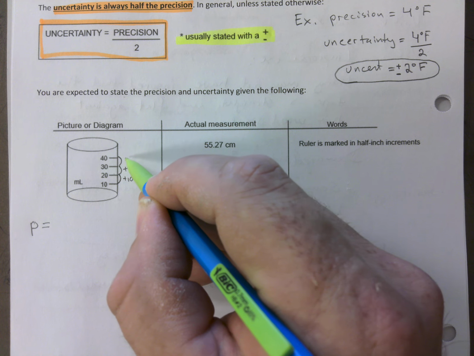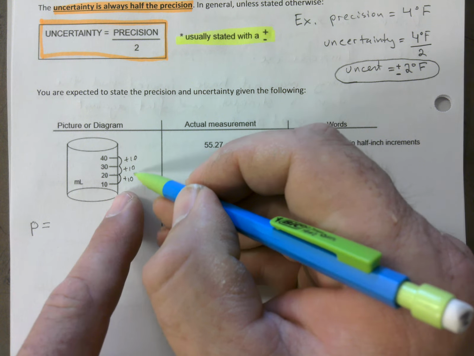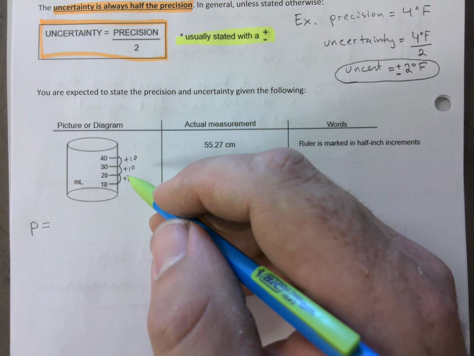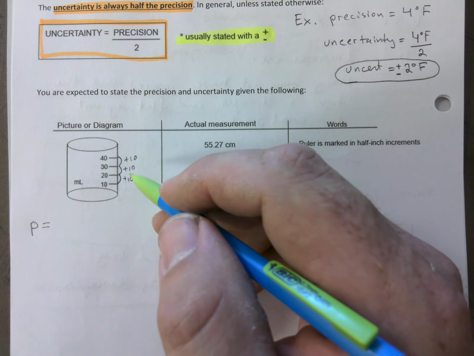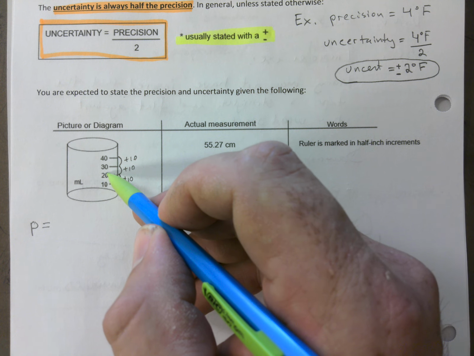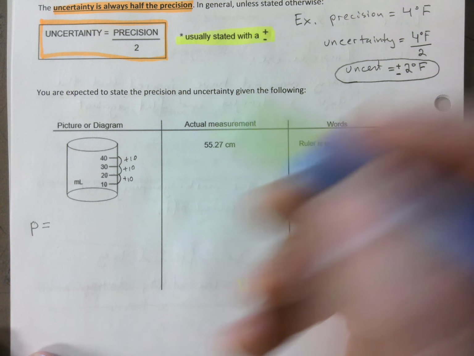And to go to 40 is another 10. So now you've determined your precision right there, just by observing the pattern, listening carefully, right? From one marking to another marking. Don't be thinking from a number to another number. I'll explain in other examples, but it's from marking to marking.